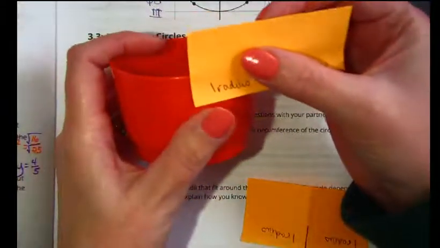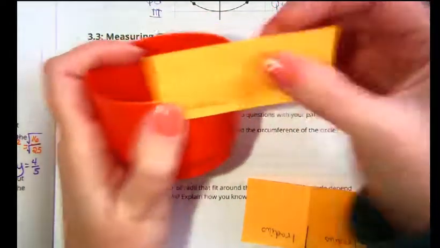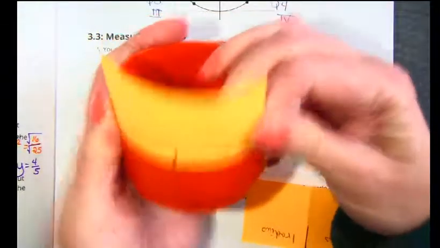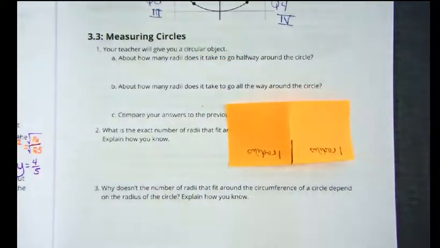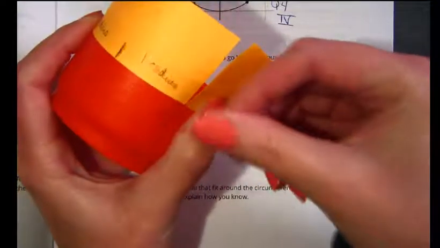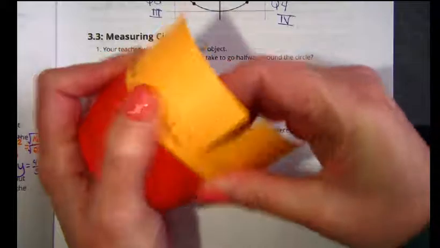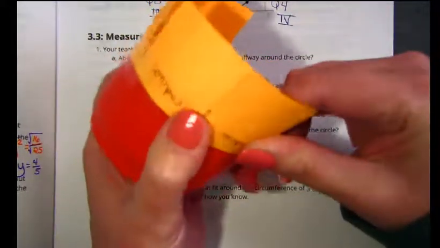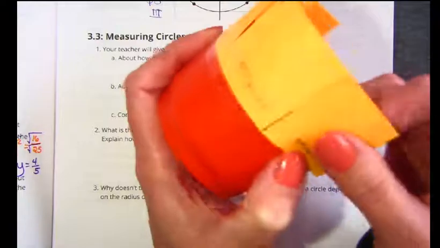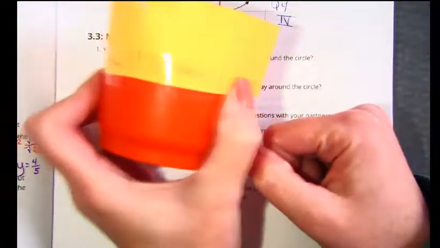Well, if I start right here and I roll this around the circle, and I need a little piece of tape to keep this going. So I've gotten myself definitely more than halfway around the circle, right? You can see how much I've gone around, and it's definitely too far. So 4 radii is definitely too much.